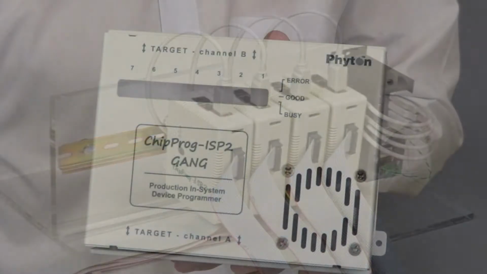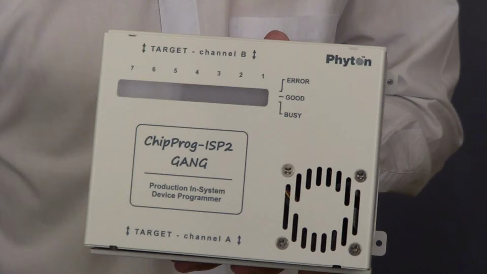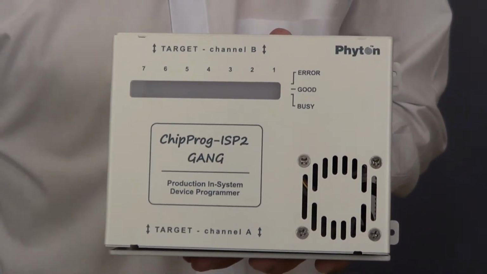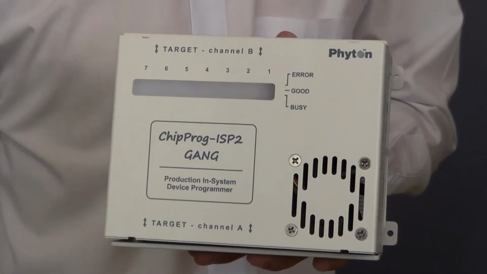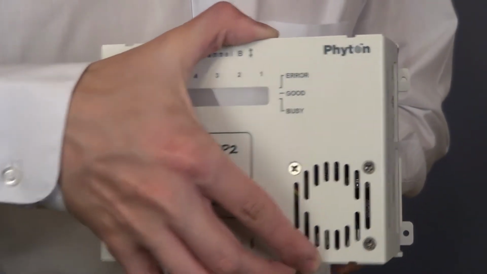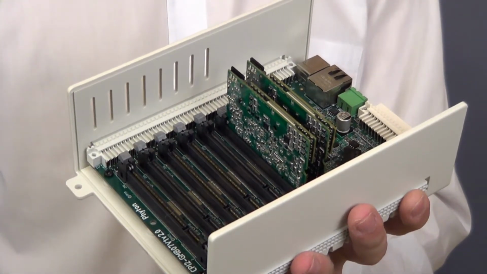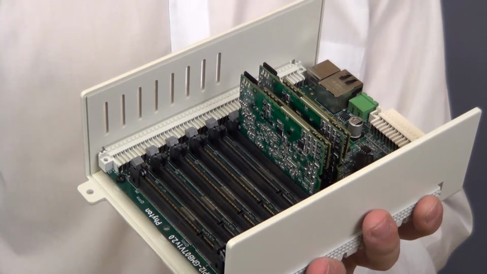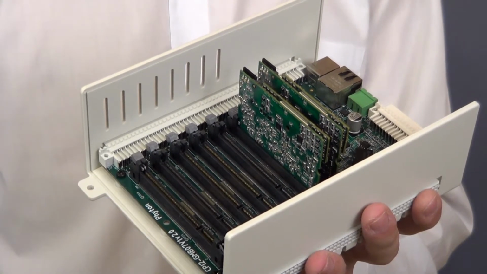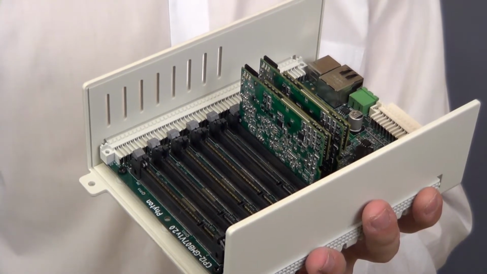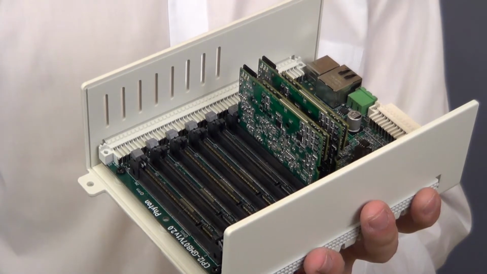Moving along, we now turn our attention to the ChipProg ISP2 gang programmer. This multi-channel or gang programmer has a generic product designation CPI2-Gx. X represents the number of installed programming modules. The number of modules may vary from 2 to 7. The user defines the capacity of the programmer at purchase time. Programming capability can be upgraded at any time by adding more modules.